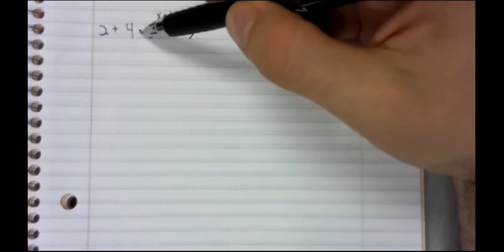But when we take the logarithm on the left-hand side, we'd like to only have this. We'd like to only have the exponential. We don't want this addition. We don't want this multiplication.